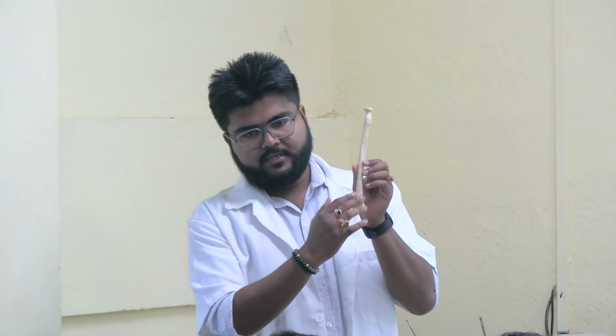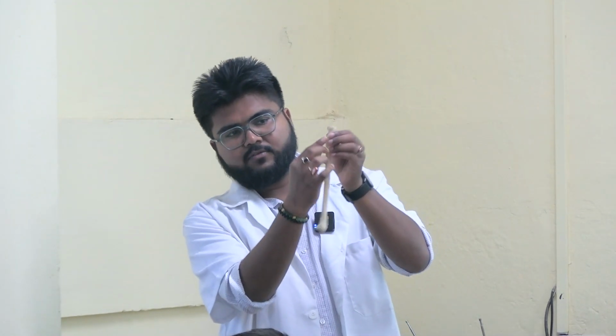Next, after the upper end and lower end, the shaft. Always remember in the shaft there are 3 borders and 3 surfaces. First one is your anterior border. See, this is your anterior part, means the front part. Always remember one oblique line is present starting from your radial tuberosity.